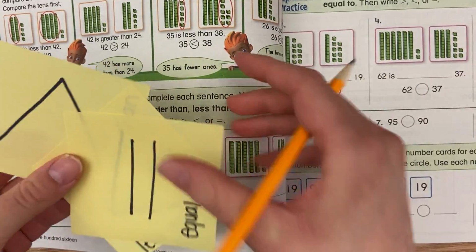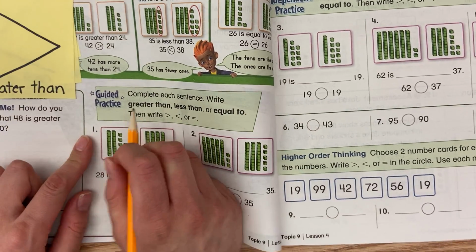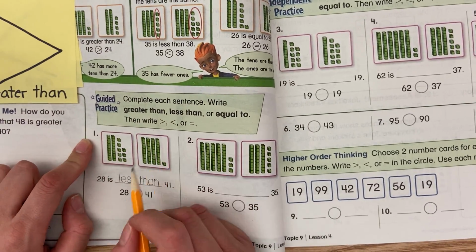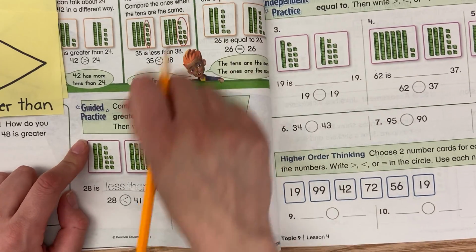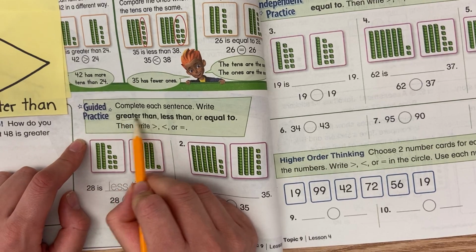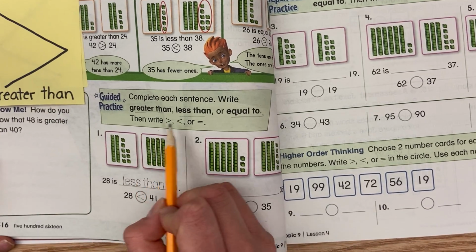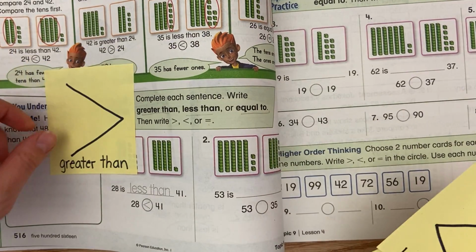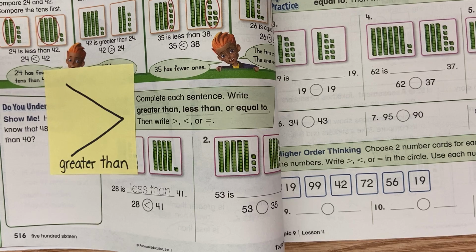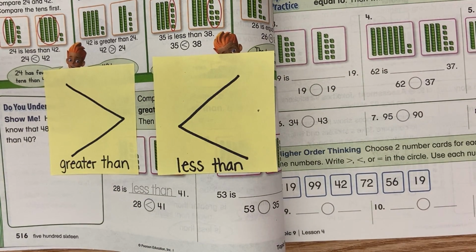Okay, and if you made these cards, you can have them next to you. On this page, we are going to use symbols, not just words. So we're going to complete each sentence, write greater than, less than, or equal to, and then we will write the symbols. Let's talk a little bit about the symbols. This is a greater than symbol, and this is a less than symbol.